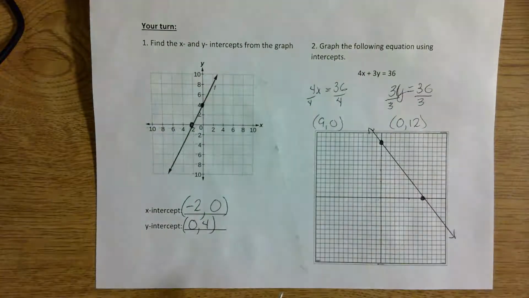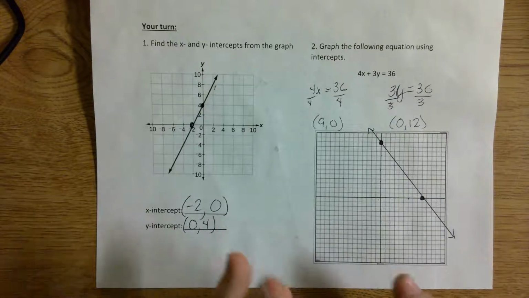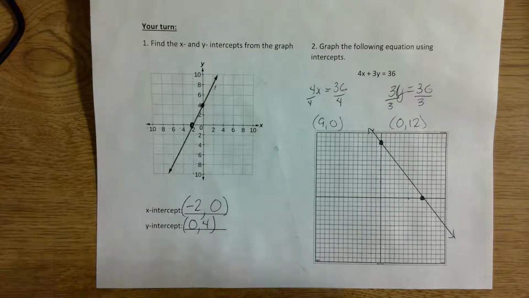All right, guys, I know that this seems fairly simple. Bear with us for a moment as we slowly start into this unit. I think you're going to do great things.